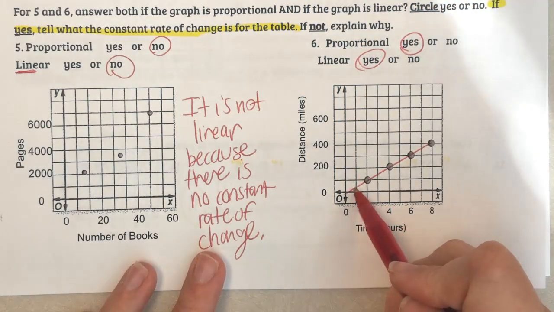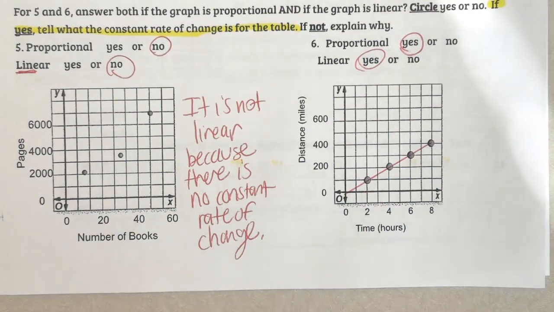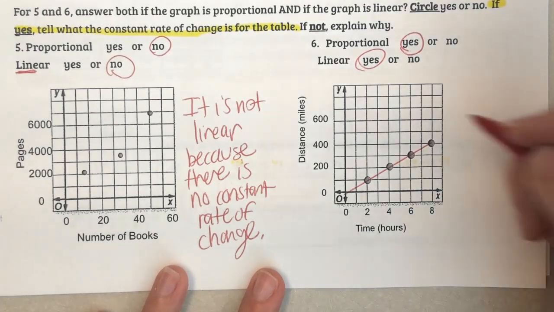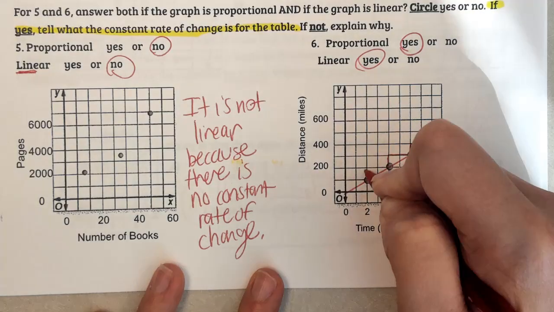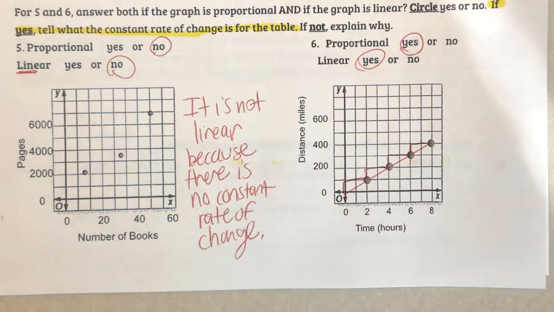I promise it's going through that line. It's going through 0, 0. And we know that, writer, because there is a constant rate of change. If you look, it goes up 1, right 2, up 1, right 2, up 1, right 2, up 1, right 2. So it would go through that point. Does that make sense? Okay, great.